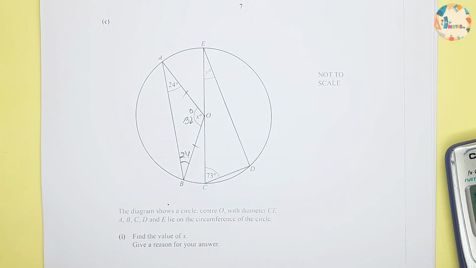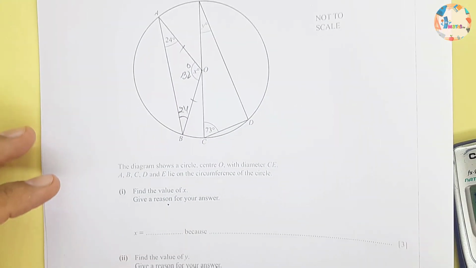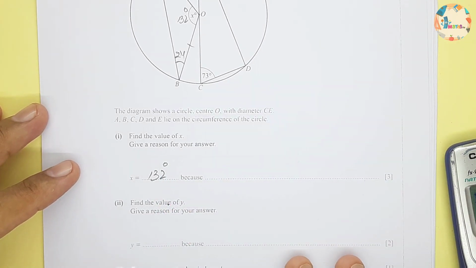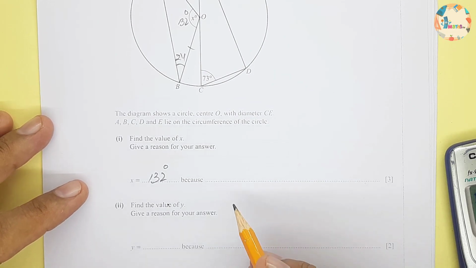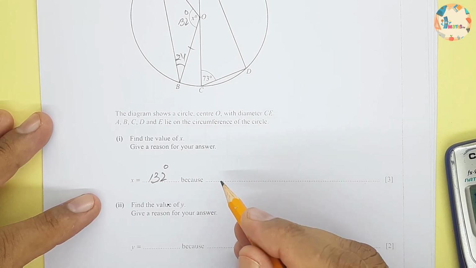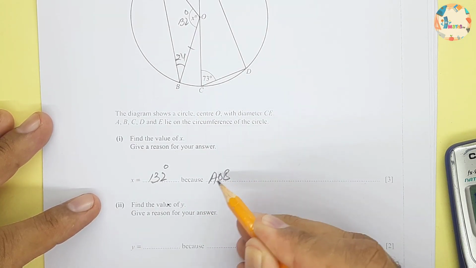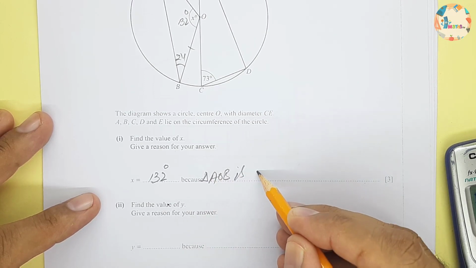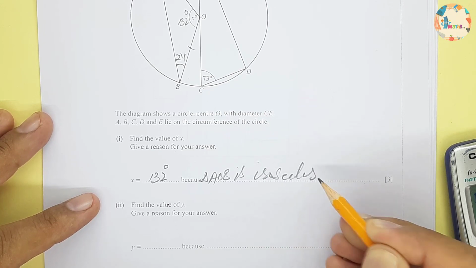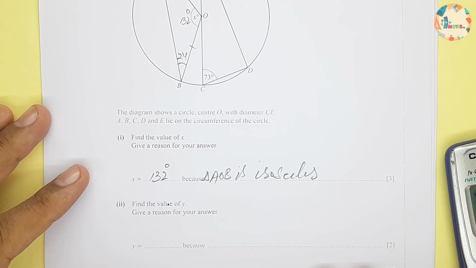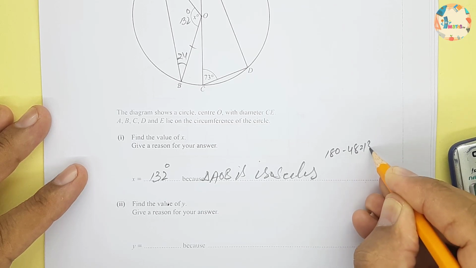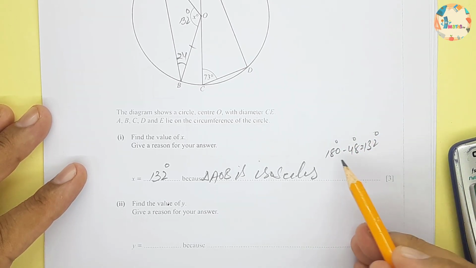Hopefully you understood how we have calculated this x value. So we will write here 132 degrees. The reason we can write: triangle AOB is isosceles, and 180 minus 48 is equal to 132 degrees. This is what additionally we can give.